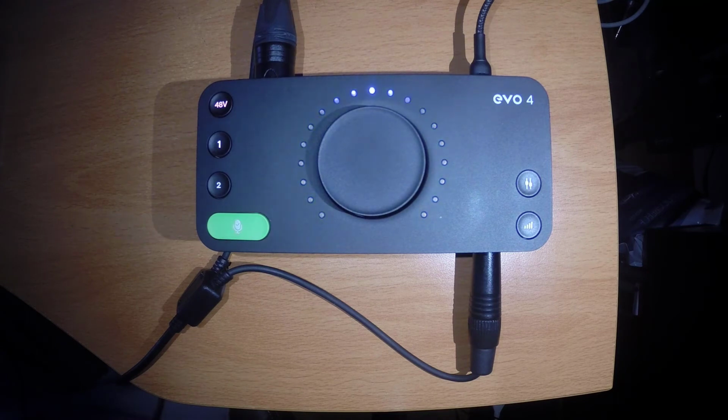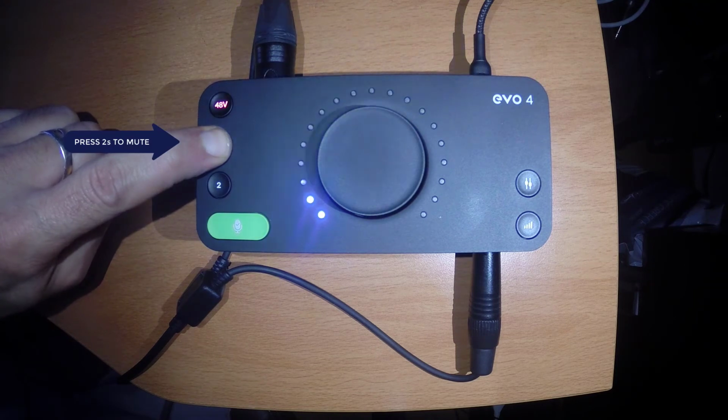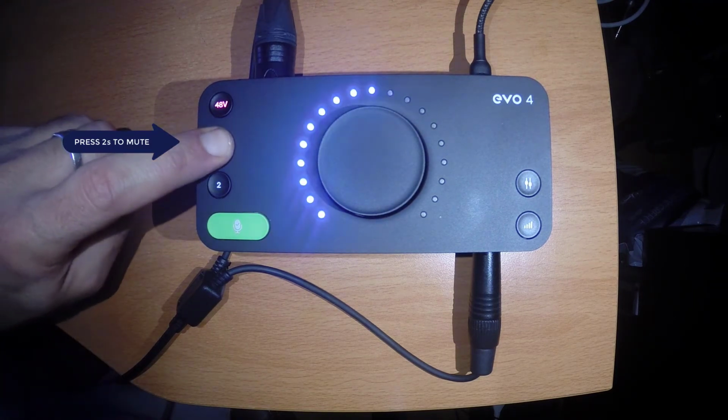To mute your microphone, press on the input button during 2 seconds. The button is blinking when your microphone is muted. Press again during 2 seconds to unmute it.